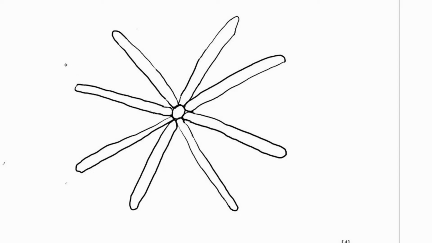So if you notice that these lines, they line up. They should line up. They're meant to line up. So I found it easier to draw a circle in the middle and then draw a sketch of where the lines should be. But don't worry if you struggle with it. You just have to practice.